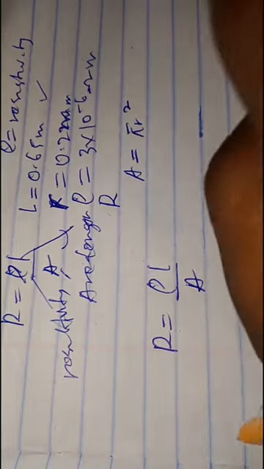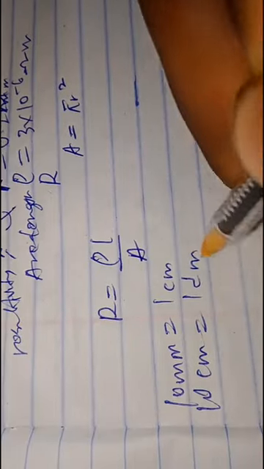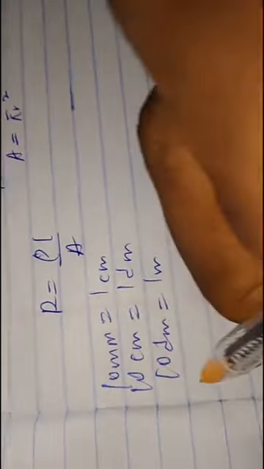Now remember 10 millimeters make 1 centimeter, 10 centimeters make 1 decimeter, 10 decimeters make 1 meter. So that means 1000 millimeters will make 1 meter. So 0.2 millimeters will give us x.